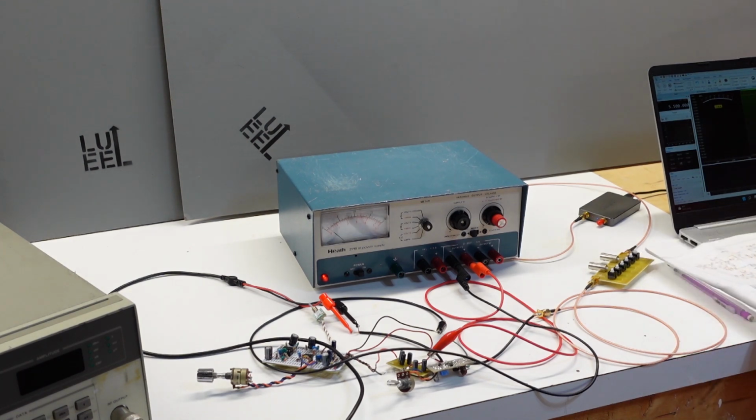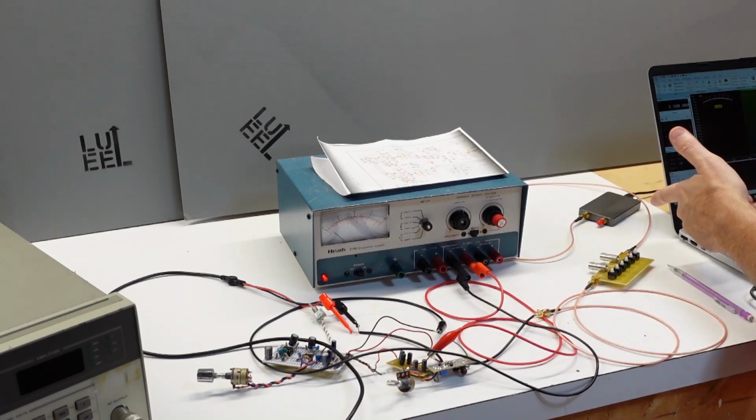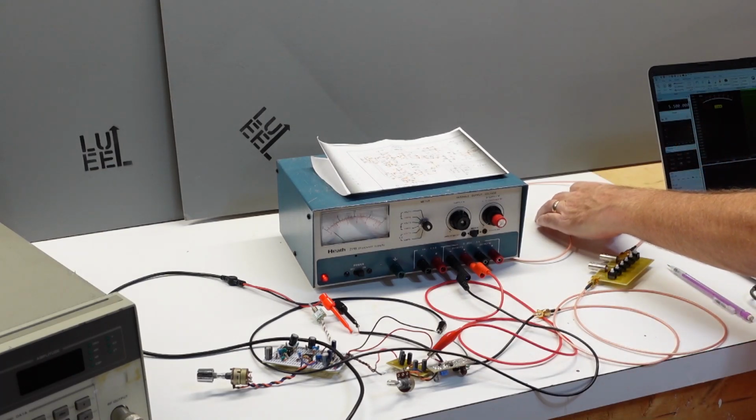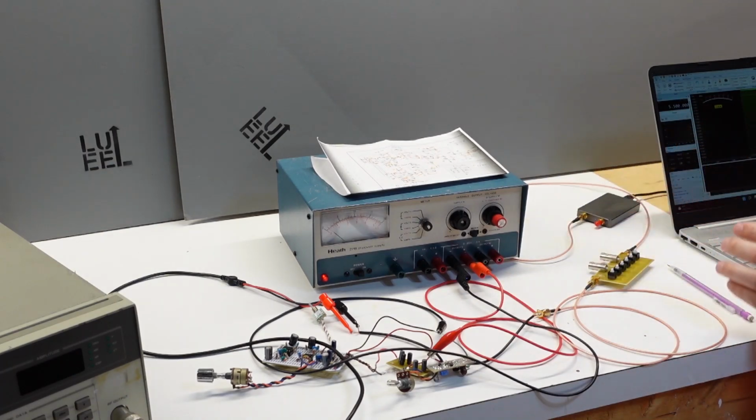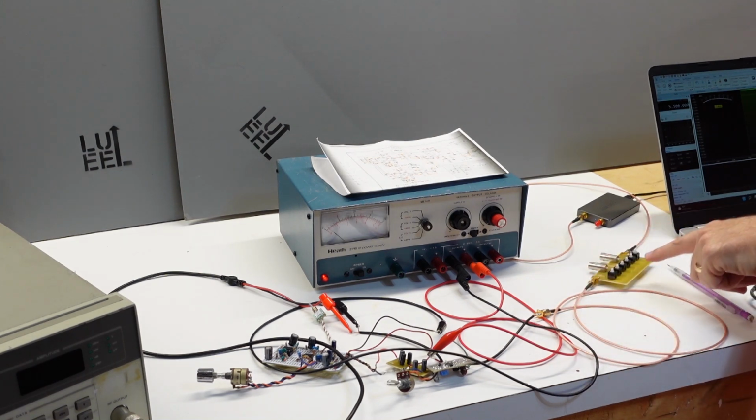But I thought about this some more, and what I can do to at least get a qualitative measure of the performance of the stages so far is use an SDR. In my case, I've got an AirSpy HF Plus, and I've hooked it up directly to the output of the double balanced modulator with a step attenuator in between them.